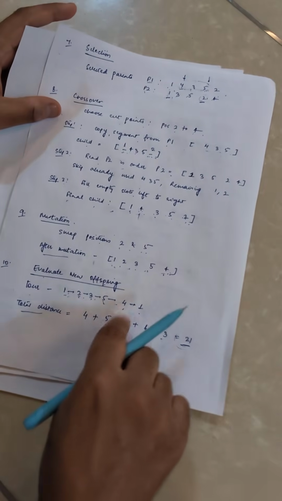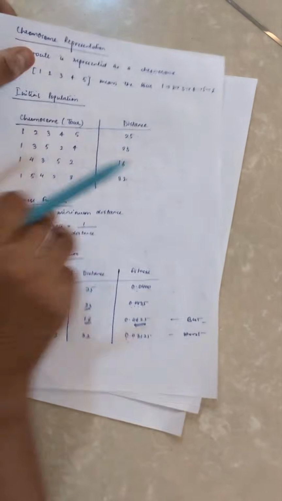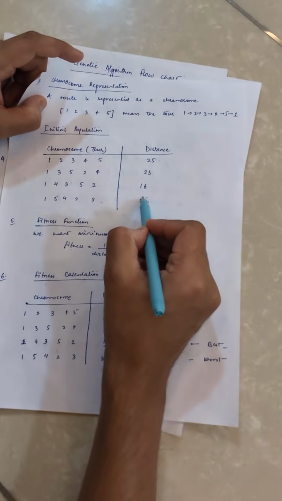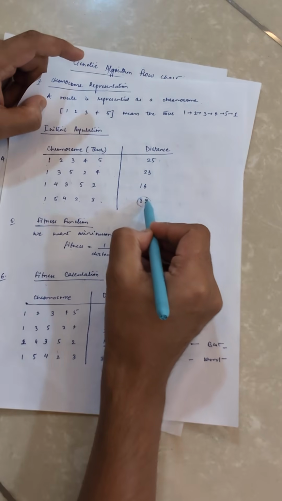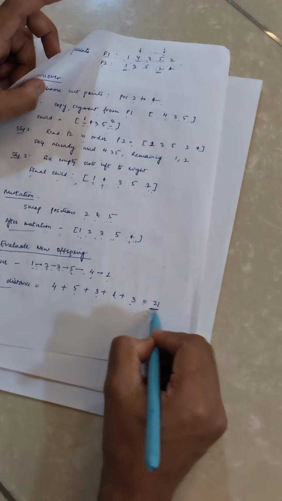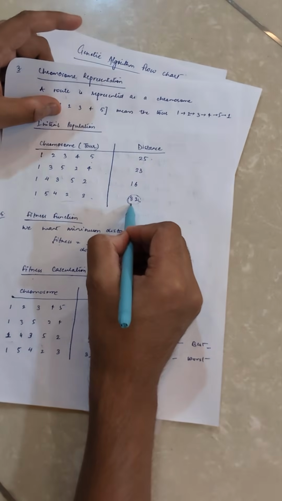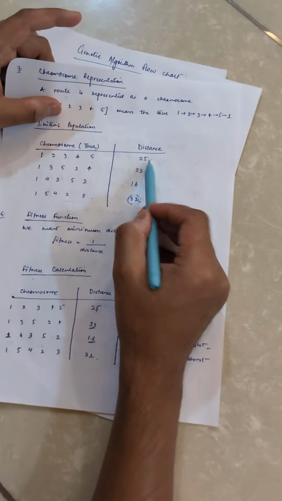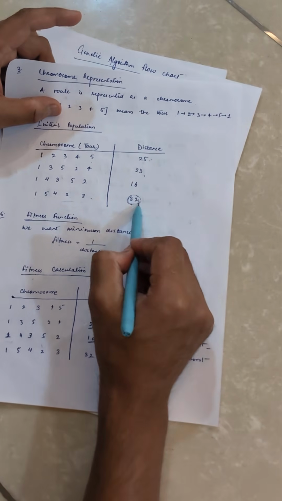Now what we'll do is compare this newly created offspring with the initially chosen population, right? So here, you have got 21. Here you will replace the worst performing chromosome with this newly created offspring. So in this problem, 21 is better than 32, and 21 is in fact better than 25 and 23 as well, but we'll replace 32, right?